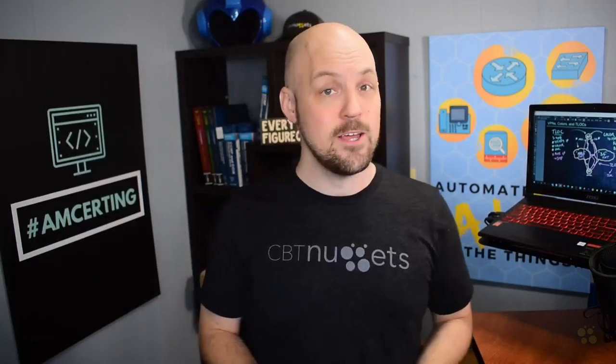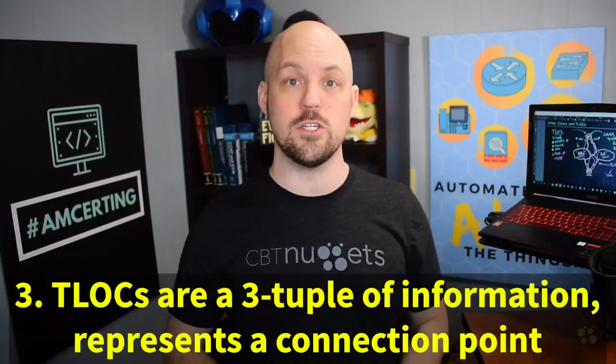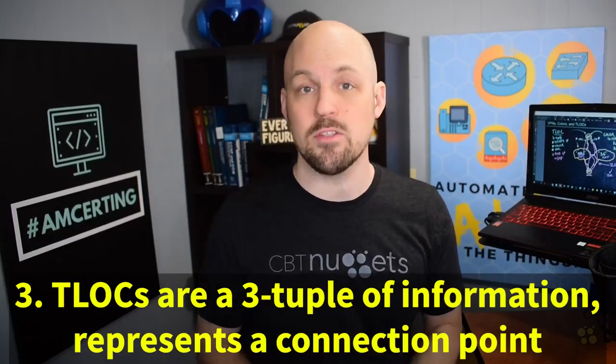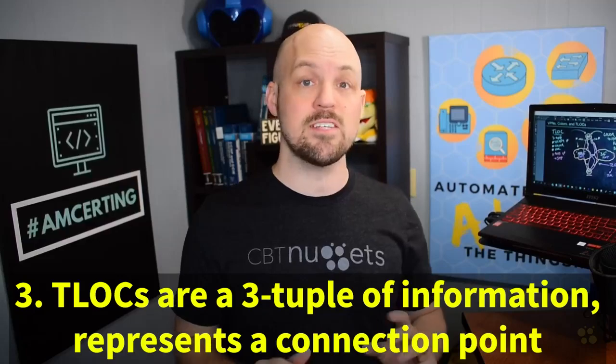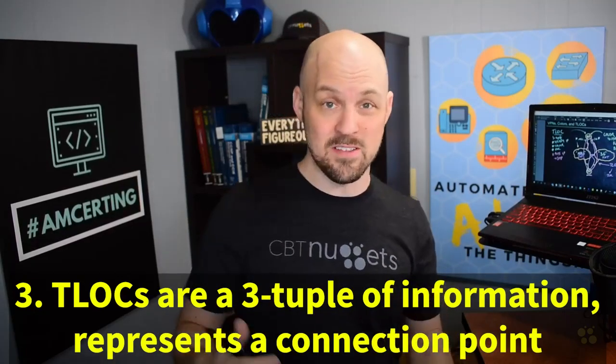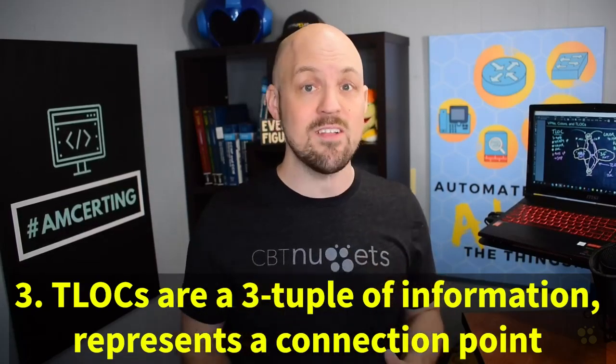Lastly, the T-lock. Again, just boil it down to this. It's a 3-tuple of information. It includes the system IP, the color, and the encapsulation type. And we use TLOCs to help us form those IPsec tunnels to one another. Even though the TLOC is missing the connectivity information, we get that from OMP, so we just use the TLOCs to tell us which IPsec tunnels we need to form.